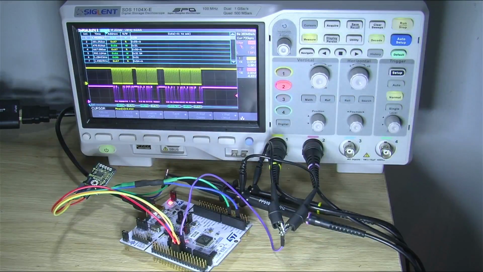If we pop over to our camera, we've got our Nucleo 64 board with our STM32 F411 set up, ready to go. And connected up to that, we've got an ADXL345 accelerometer module.